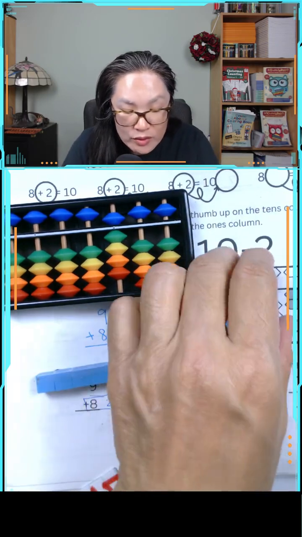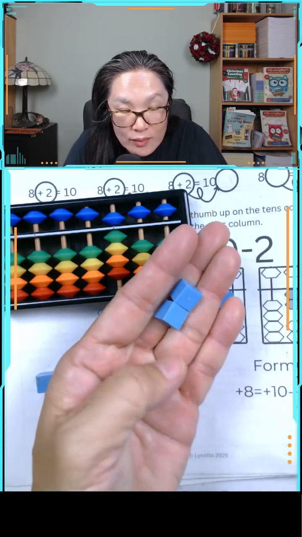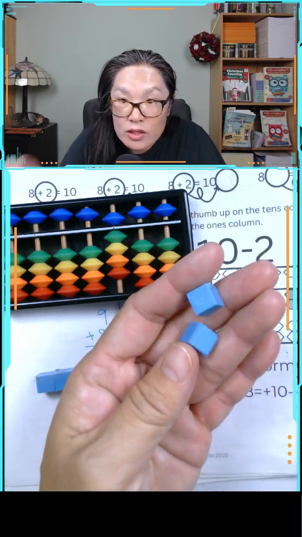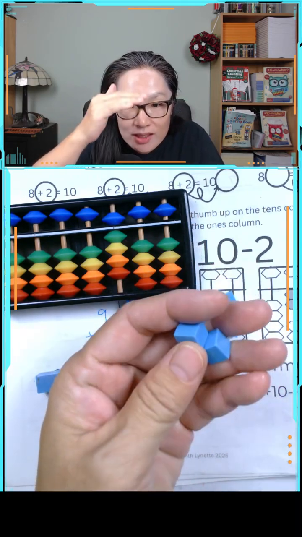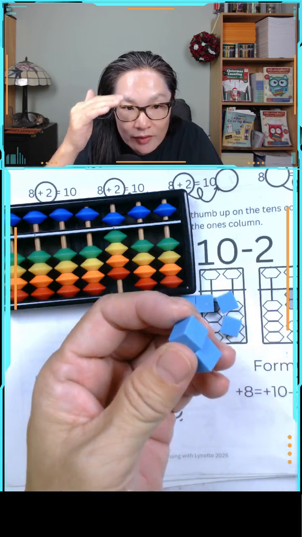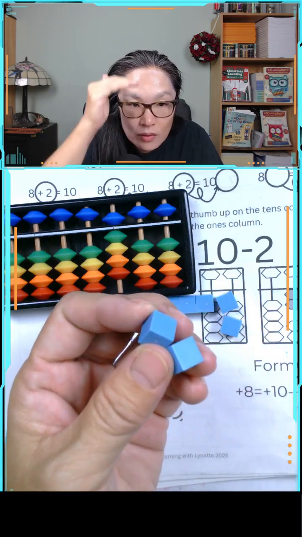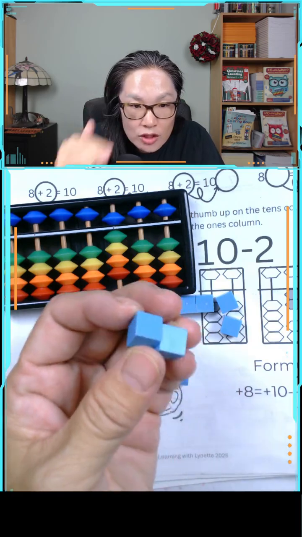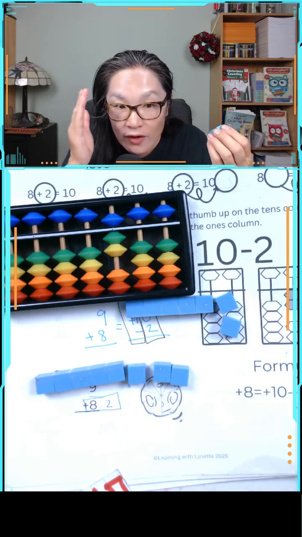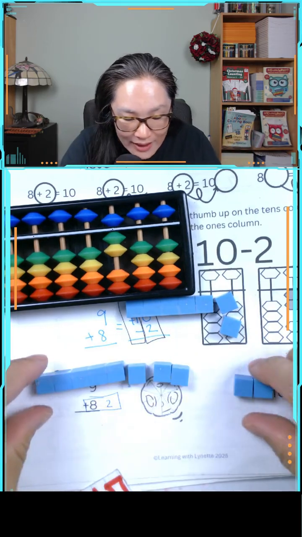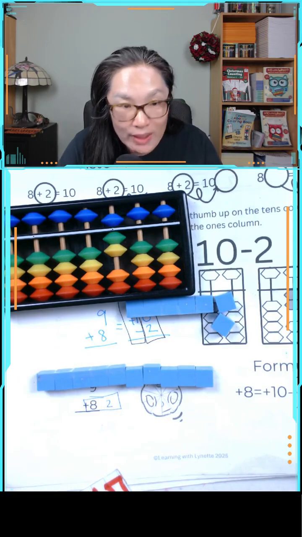So again, we know this concept. We're just doing it a different way. We're building our concepts. We're using adjacent concepts and building on top of it. So we take away 2 from 9. Oh, look, it's very familiar, right? And then we add it to the 8. We have now made it 10.